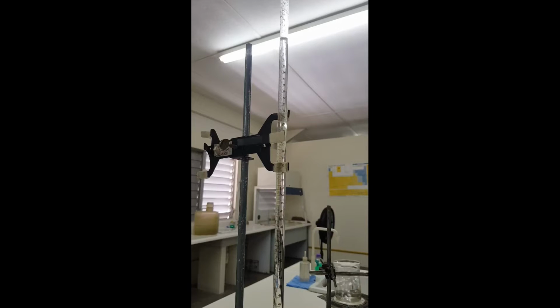We're going to add a further 2 cm cube and repeat the process. Since it's only a 2 cm cube I'm adding, I'm just going to have this flowing as slowly as possible.